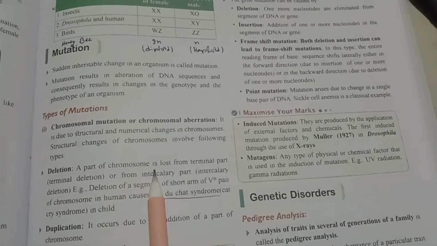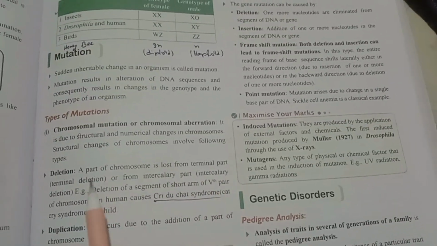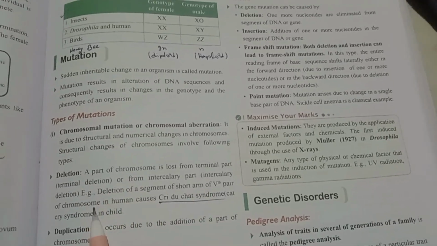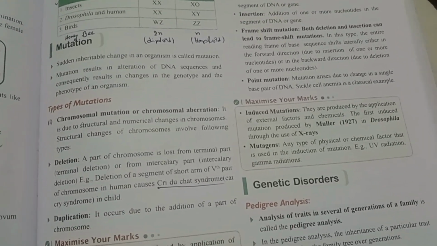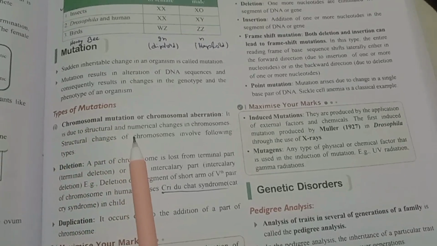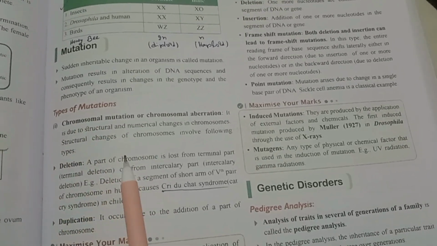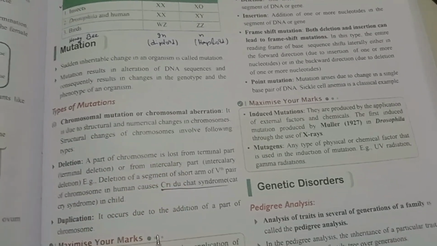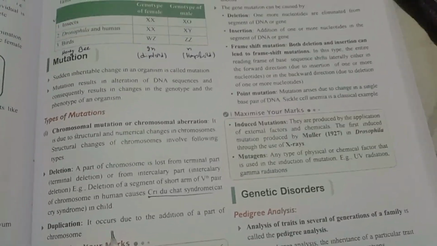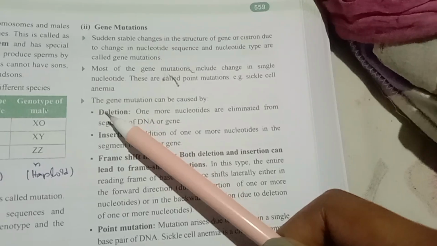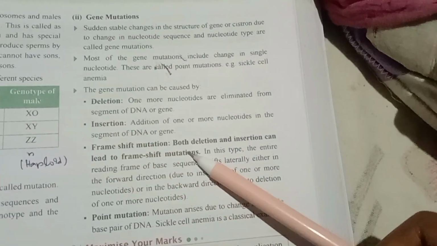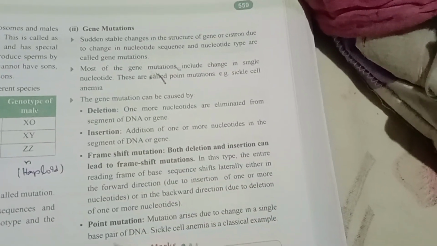Deletion. A part of chromosome is lost from the terminal part or from the intercalary part. What is duplication? It occurs due to the addition of a part of chromosome. So chromosomal mutation is either deletion of one part of chromosome, or adding up of one part of chromosome, which is duplication. And gene mutation can be deletion, insertion, frame shift mutation, or point mutation.